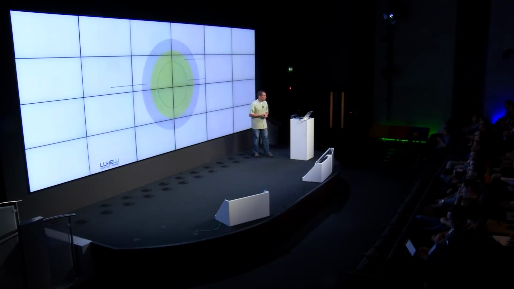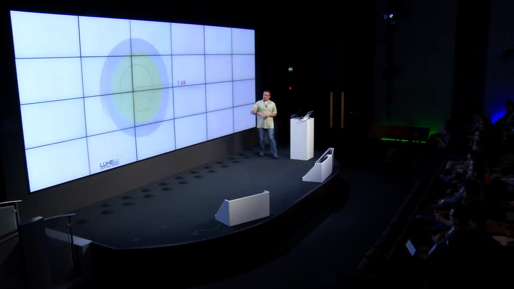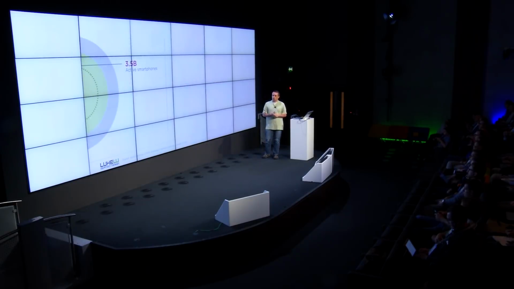Coming back to where we are today, let's dig a little bit deeper into what's happening in this 3.5 billion smartphone number. So I'll just sort of put this over here so we can look more concretely at that specific number. Right? So when we look at these 3.5 billion smartphones that we have out here, what kind of devices are we talking about?